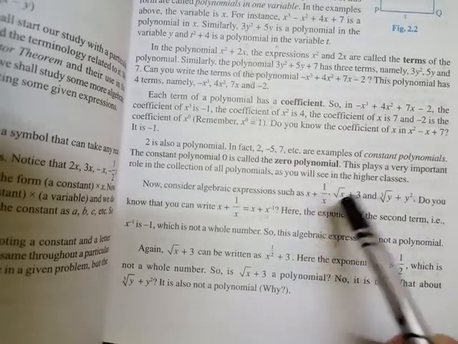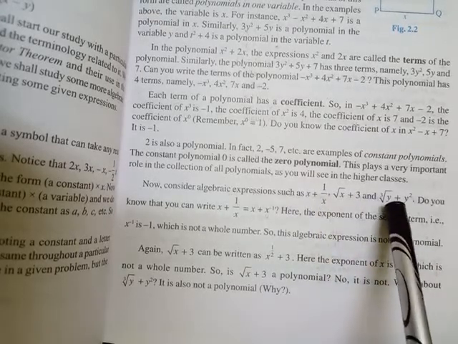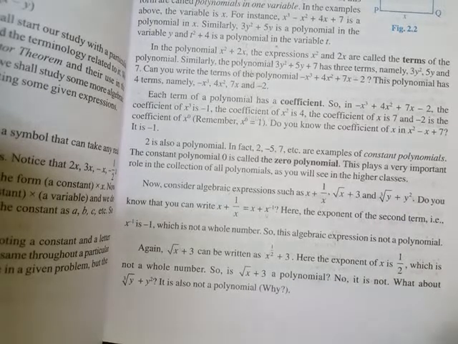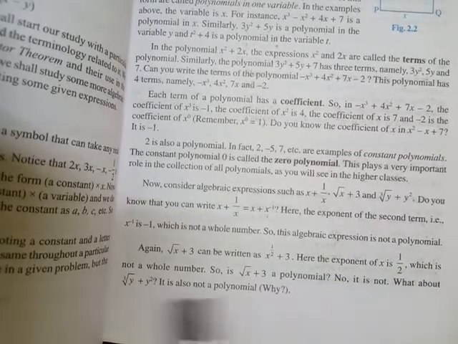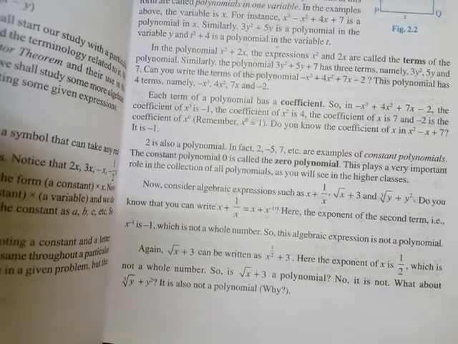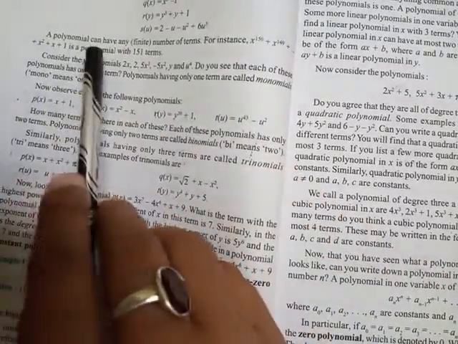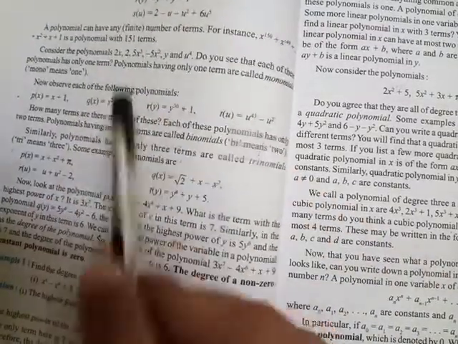1 by x means x to the power minus 1. And cube root of y means y to the power 1 by 3, a fractional value. So look here, the exponent is half, which is not a whole number. And if it is not a whole number, it is not a polynomial. Mind it. Look here, students, the main important line: a polynomial can have any finite number of terms.